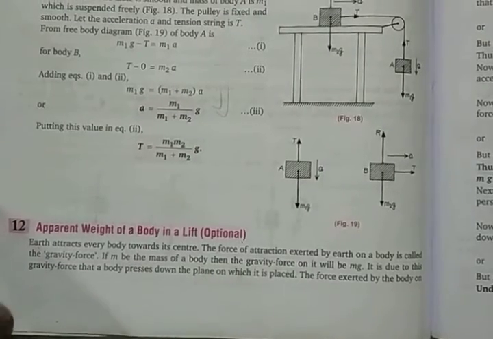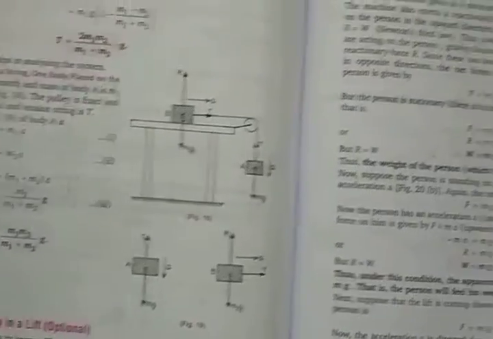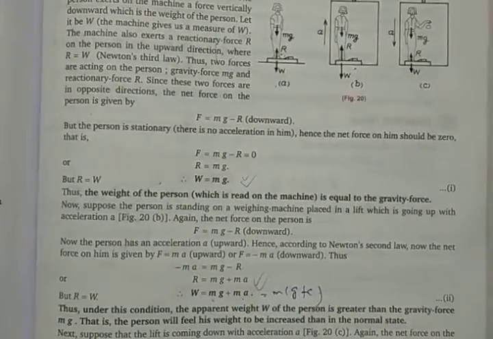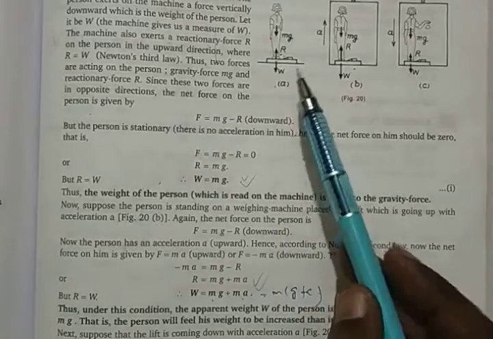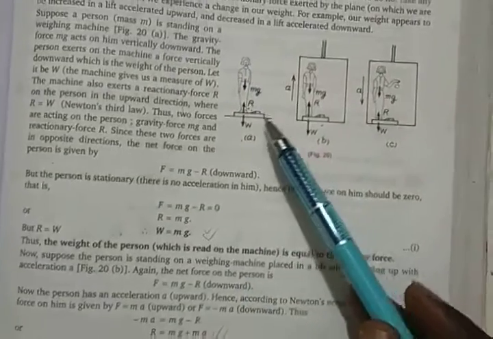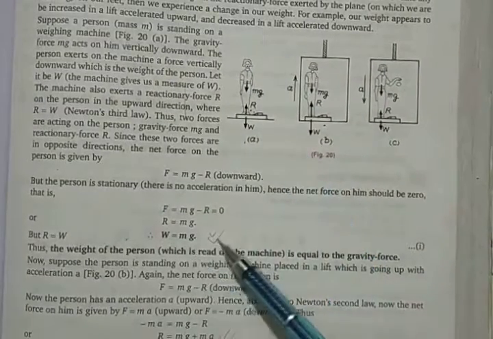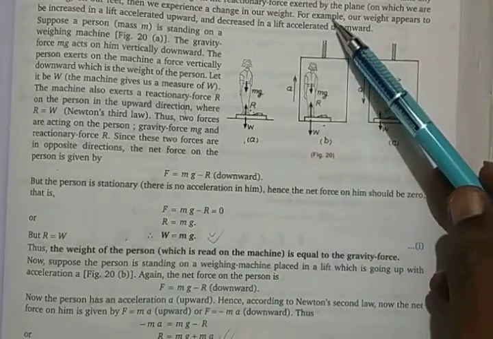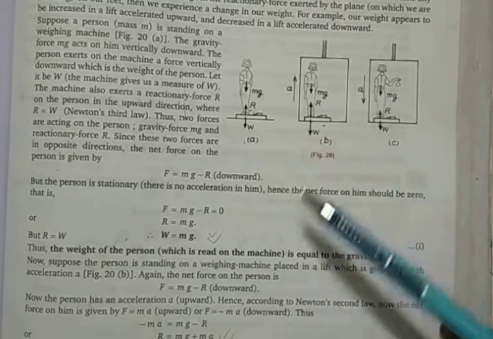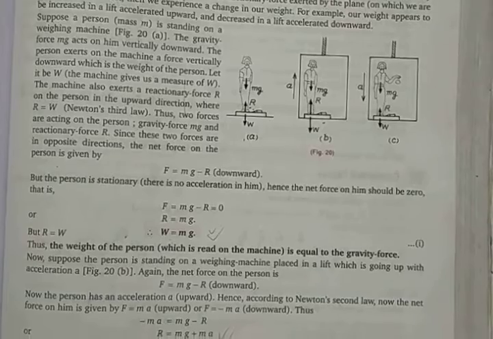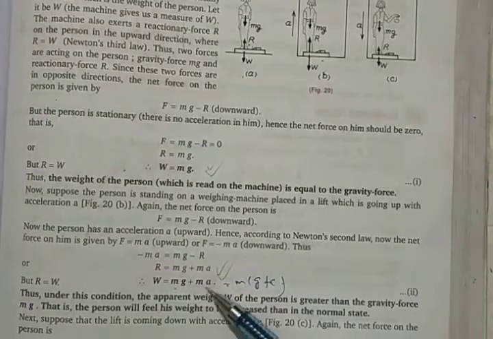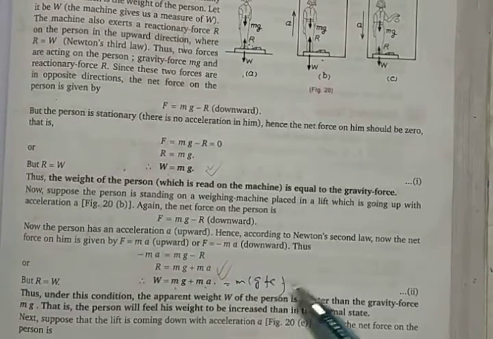Definitely it's optional. You need not learn these derivations, but you should know how it comes, because numerically it comes very clearly. So when just a body is there and the lift is moving, W is equal to m into g. When the lift is moving up, what happens? The weight increases. It becomes W is equal to mg plus ma, which is m into g plus a.